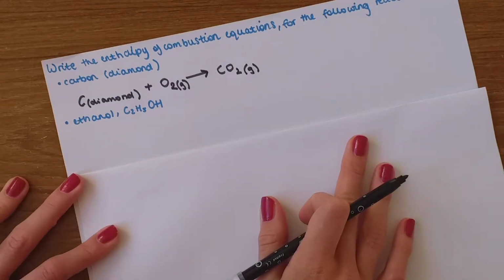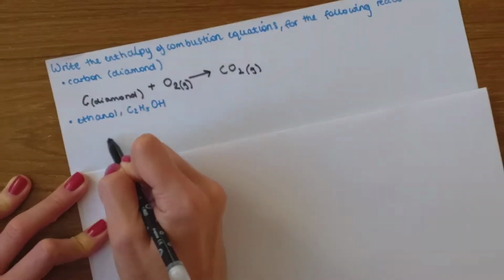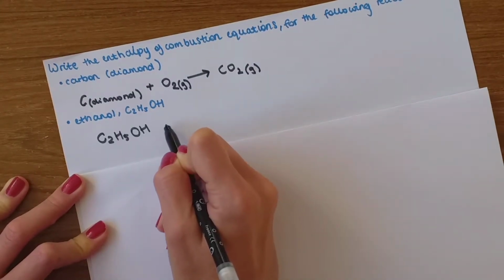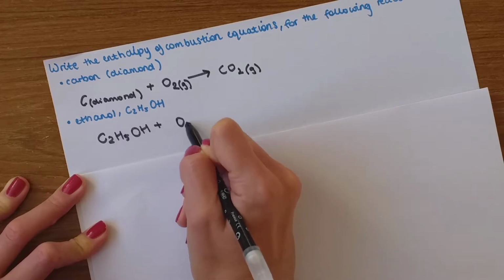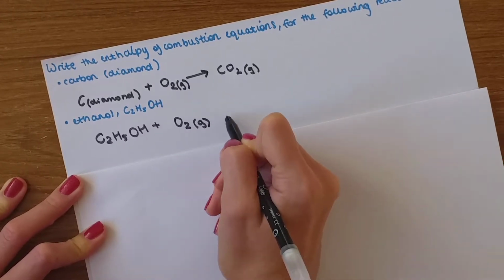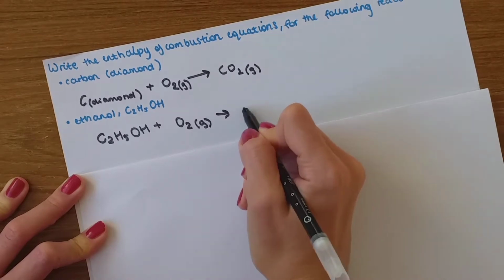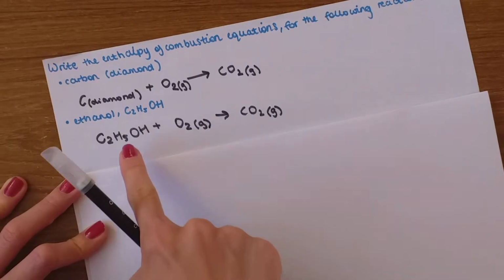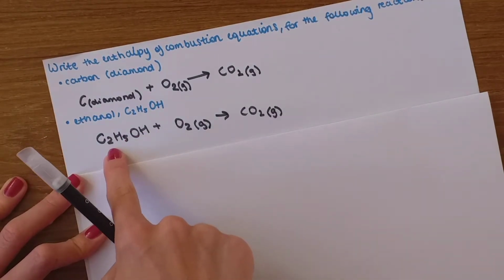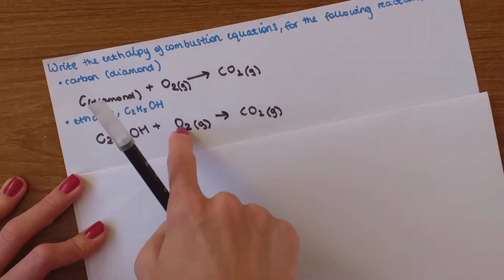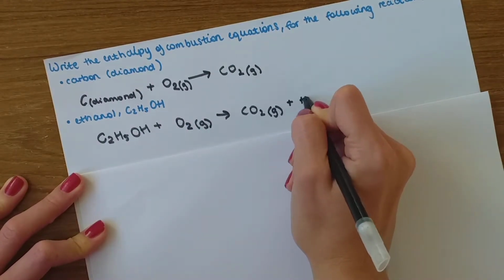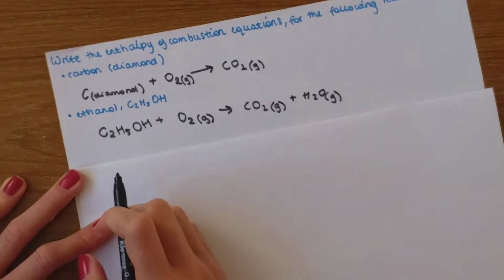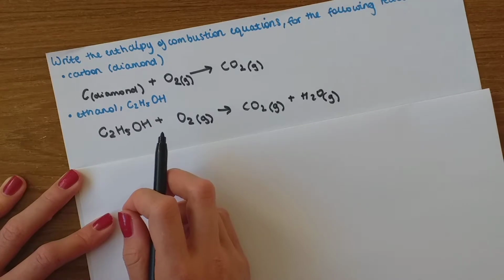The next example we've got is ethanol. So the first thing we've got to do is put the ethanol. As with the previous example, we add oxygen during combustion to form carbon dioxide. As you can see, we also got hydrogen present. So during combustion, when oxygen is added, water is produced as well, as a steam. We can clearly see the equation is not balanced.